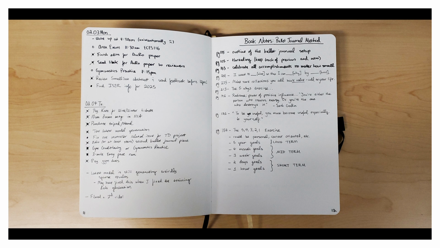So that's what I did with the robotics conferences that I had. I actually made a separate page for those because they kept coming up again and again. And I was like, okay, it would be good to have this in its own space in my journal. So that's what I did.